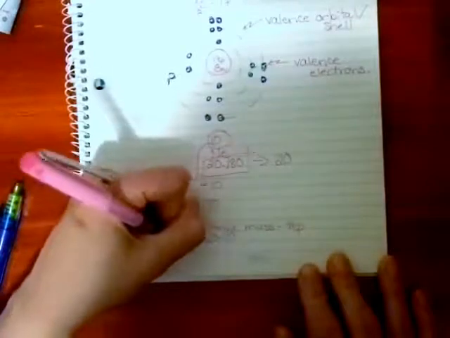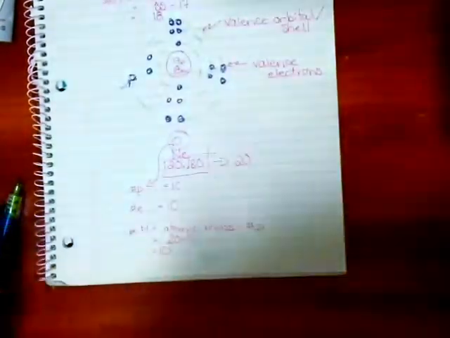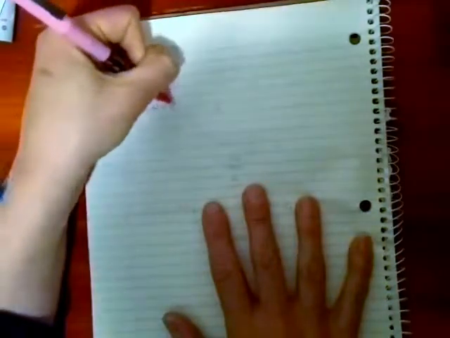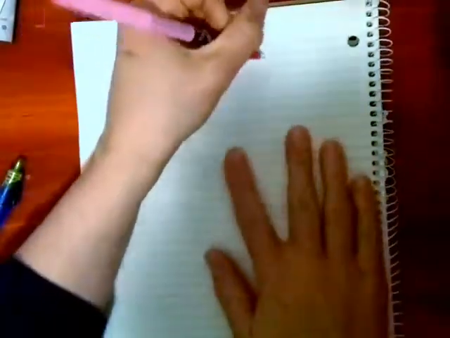So I'm going to have 20, subtract 10 is 10. Okay, I'm going to turn the page for you. So now, I'm going to rewrite everything at the top for you. So we've got neon, okay? It's got 10, 10, and 10.